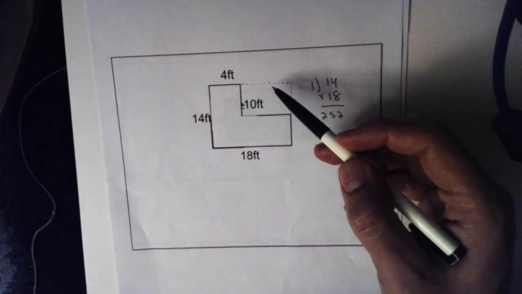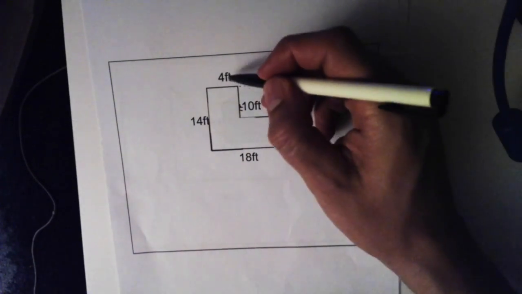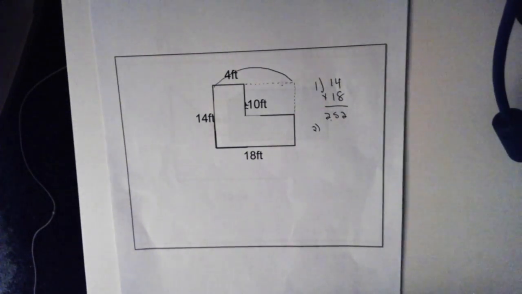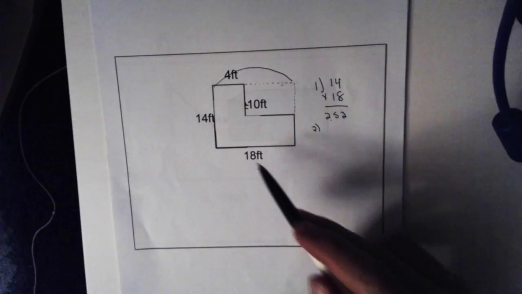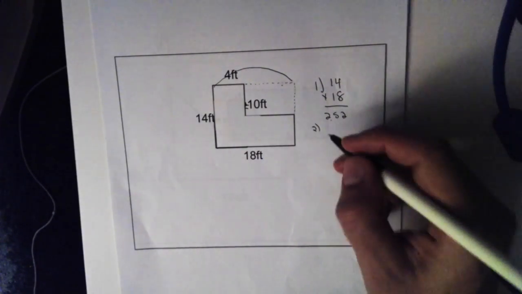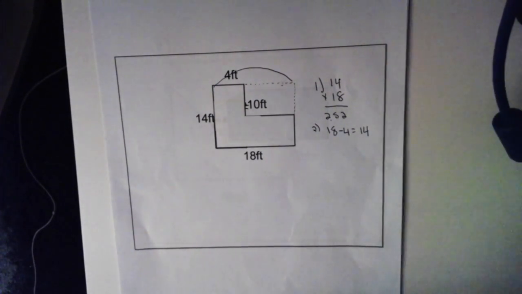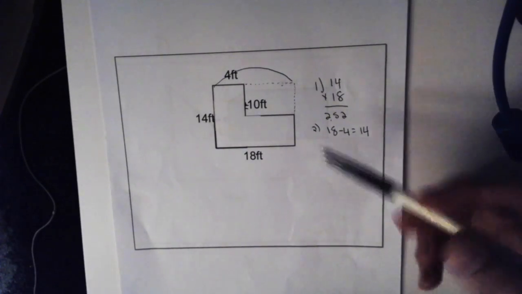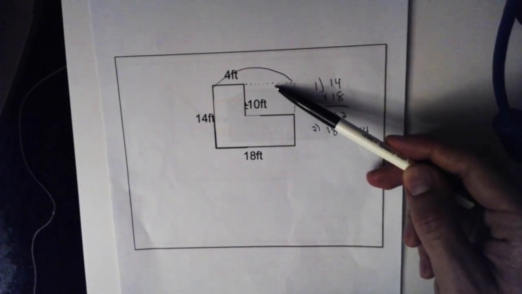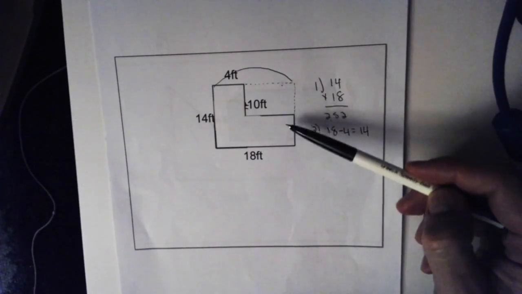So I've extended my rectangle here. So my question to you is, what would the value be of this entire side right here? Well, if I look at the bottom here, I know it has to be 18. So step 2 is 18 minus 4, which is 14. Since I've determined the length of the top part in this missing space here, I've got to do the same thing for this side over here.